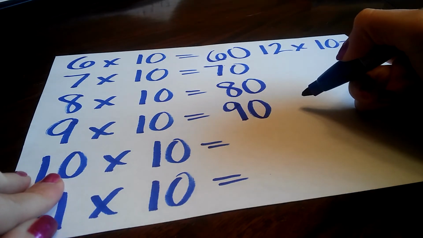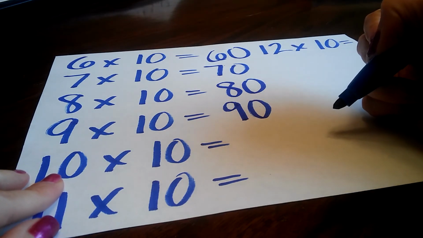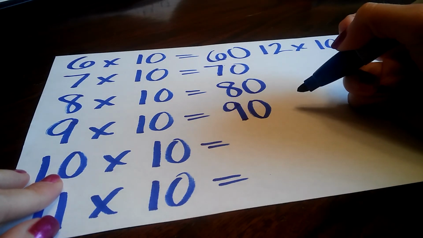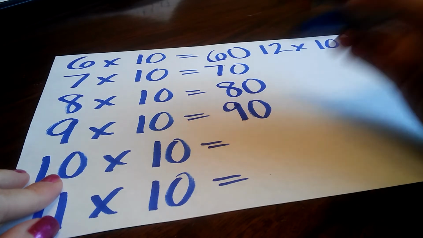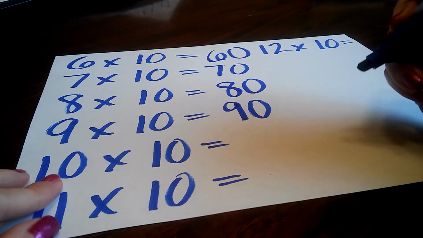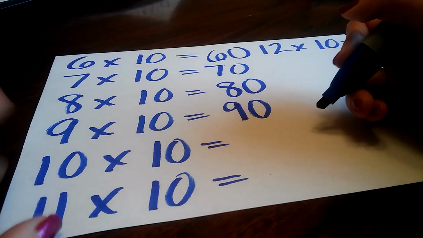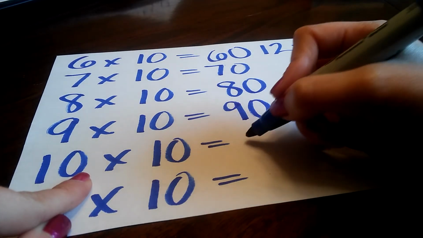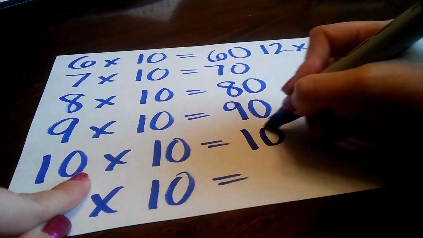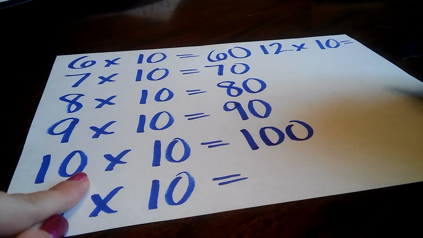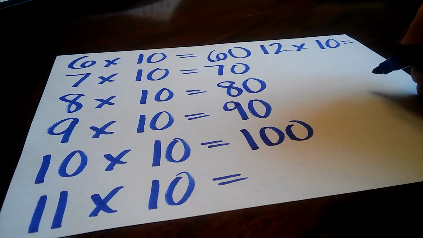10 times 10. This is where it starts to become a little bit more challenging, because instead of having a 2-digit number, like a ones place and a tens place, you're going to have a 3-digit answer on 10 times 10. So you're going to look at 10 and you're going to add a 0 to the end of 10. Well, if we put 10 and then we put a 0 on it, that gives us 100. That's our first 3-digit answer. 10 times 10 is 100.